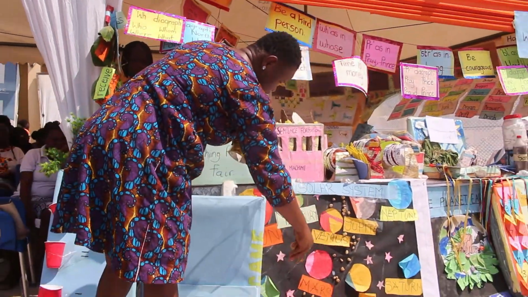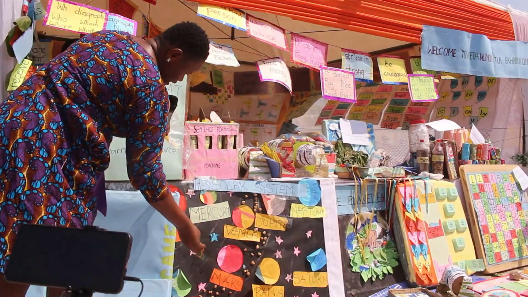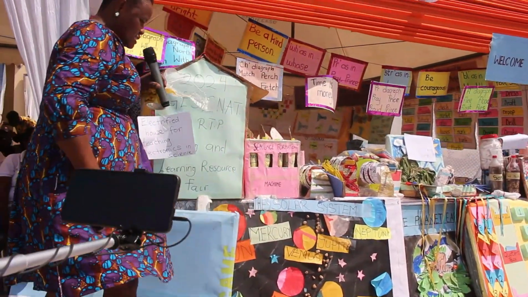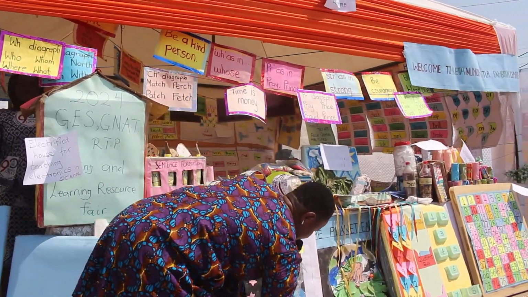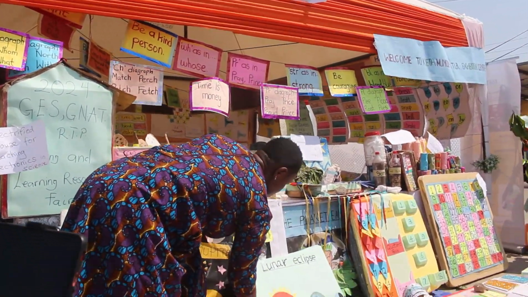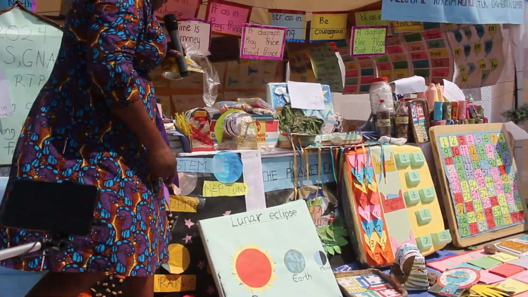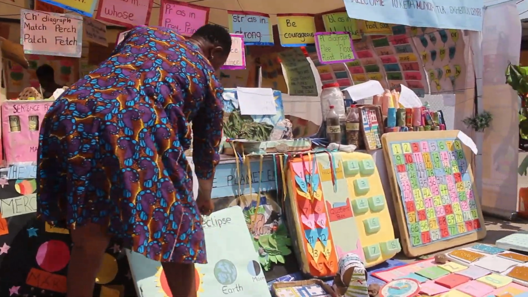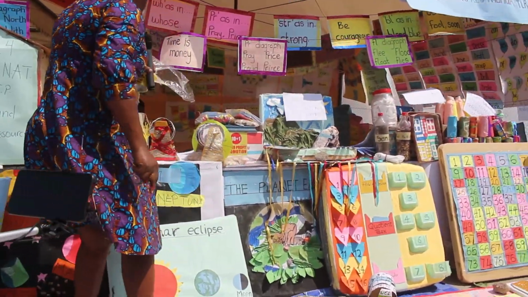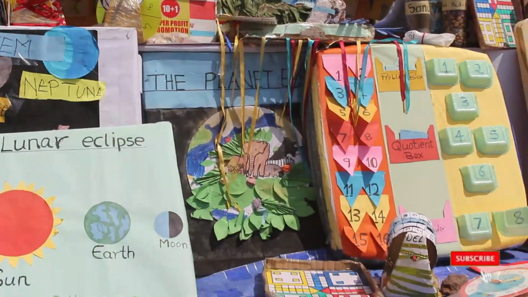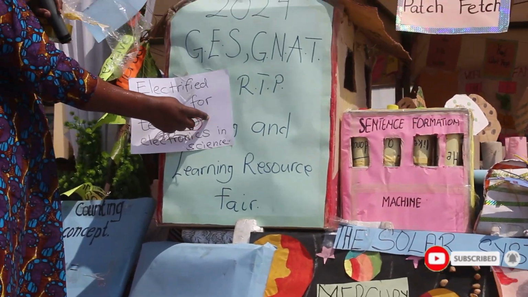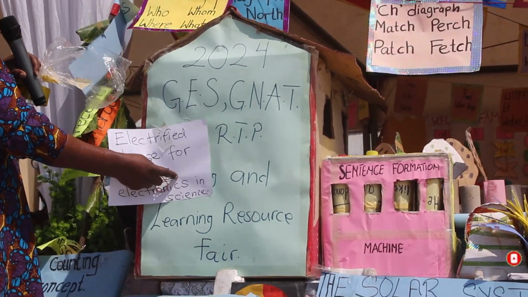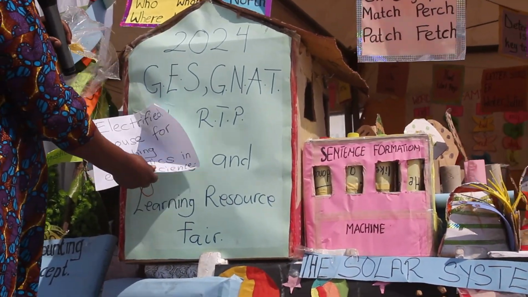We have the cards here for games in your classroom. We have the solar system over here. We also have the lunar eclipse or eclipse of the moon over here. We can also talk about the planet Earth for the learners to see over here. We also have a house here where we do electrification to teach electronics in your classroom.